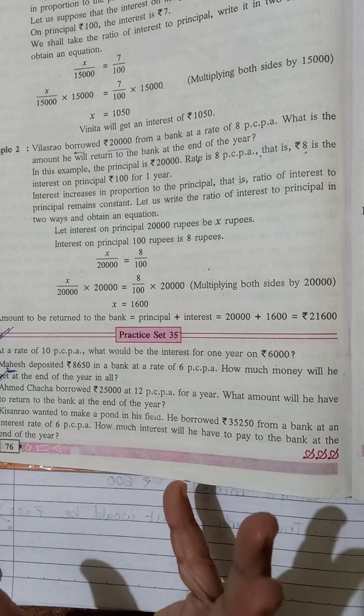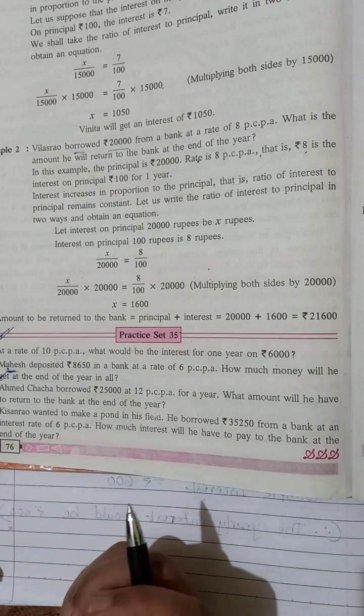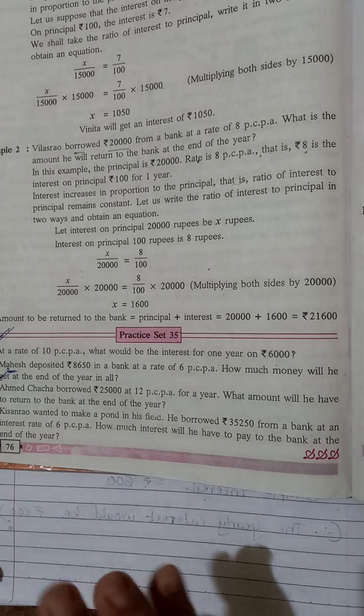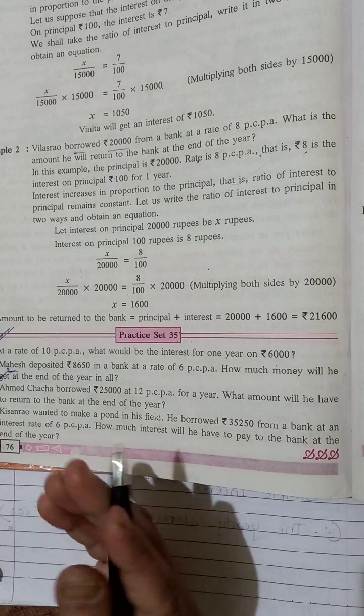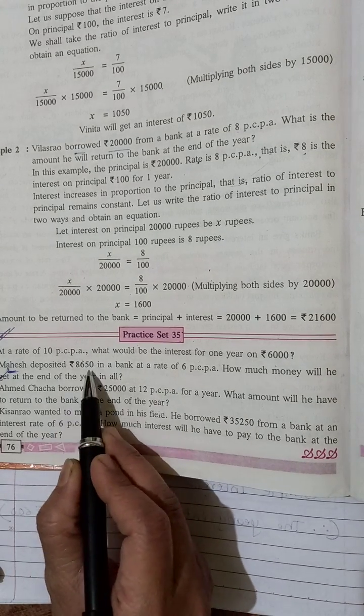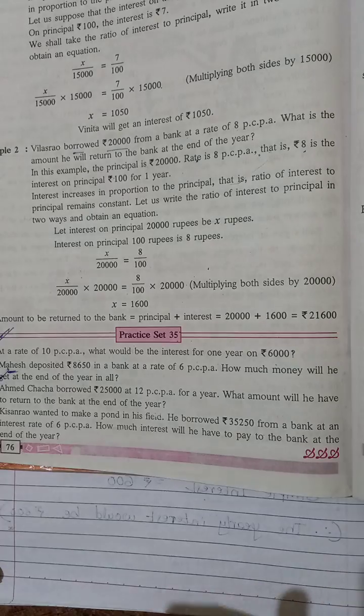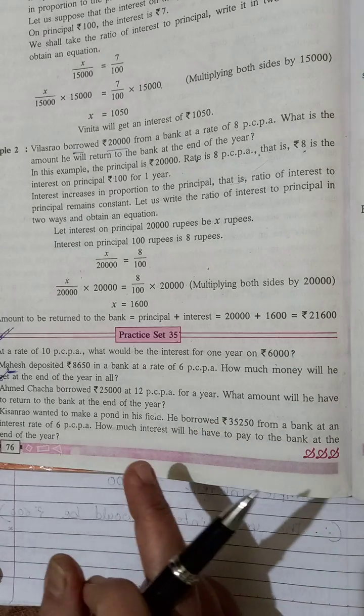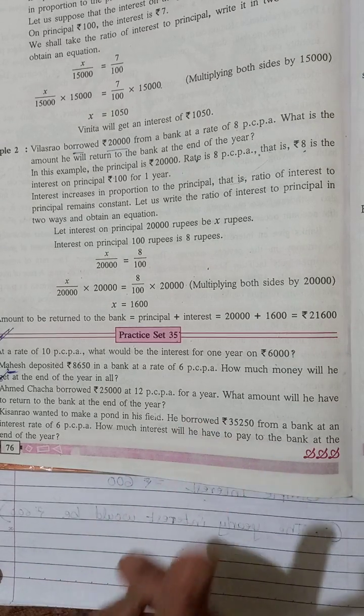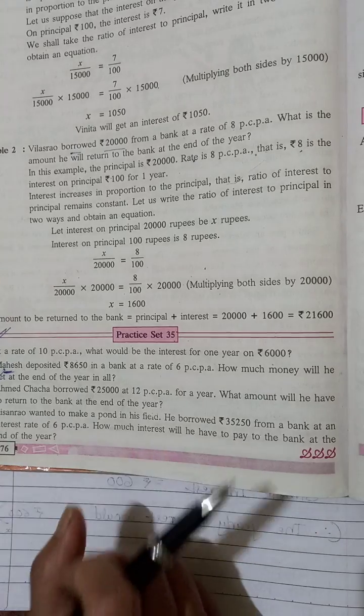Now in all means after 1 year how much money he will get. So how much will he get? He will get the principal as well as he will get the interest. So what we have to calculate over here? Simple interest and amount. Okay, let's see.